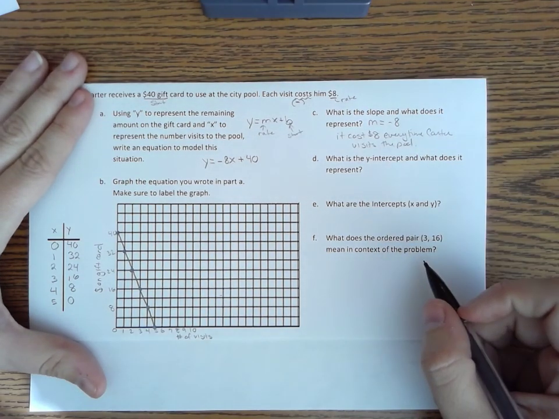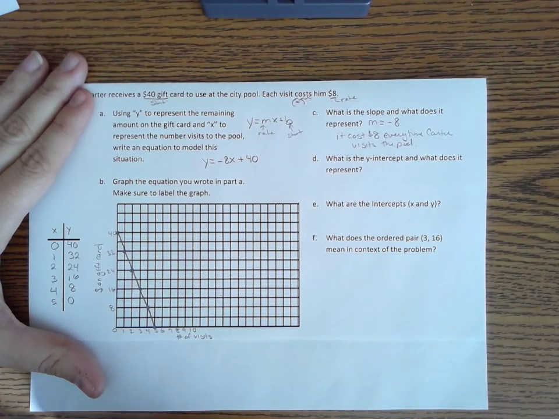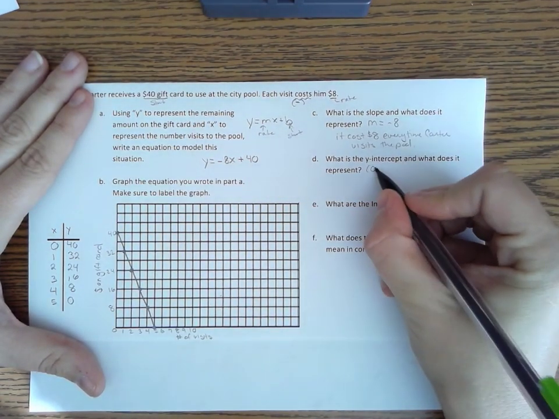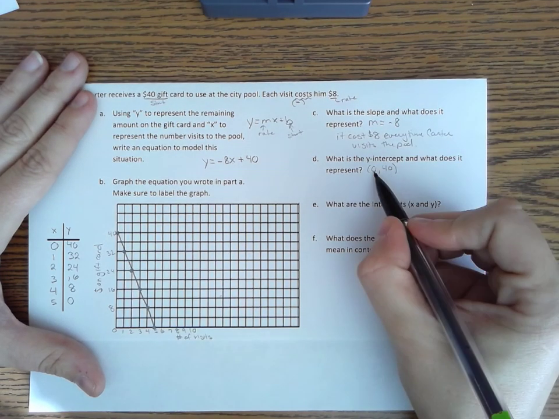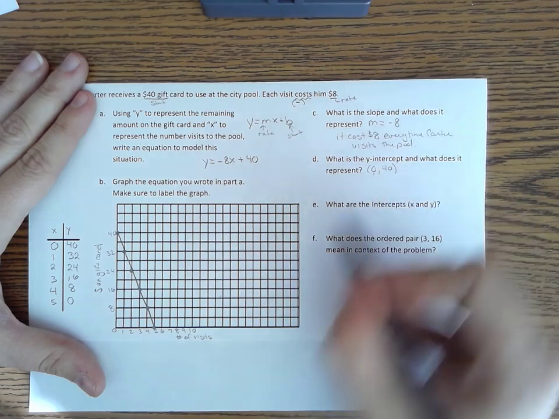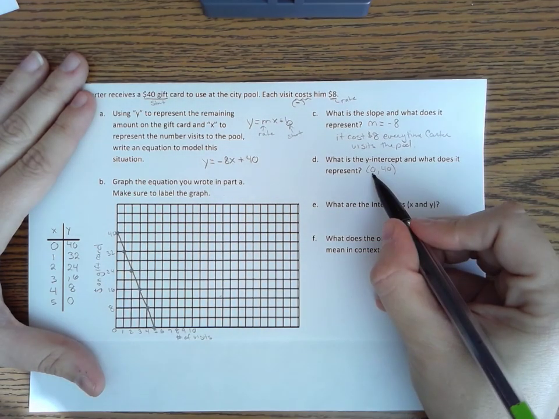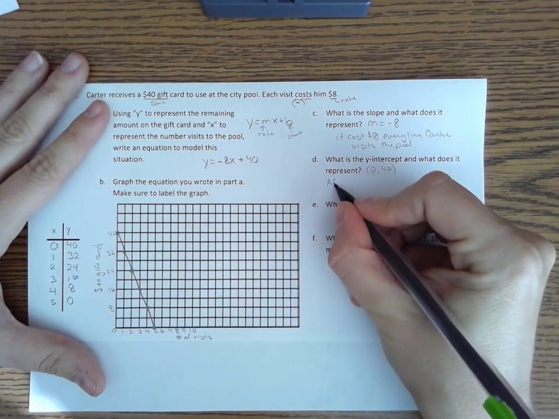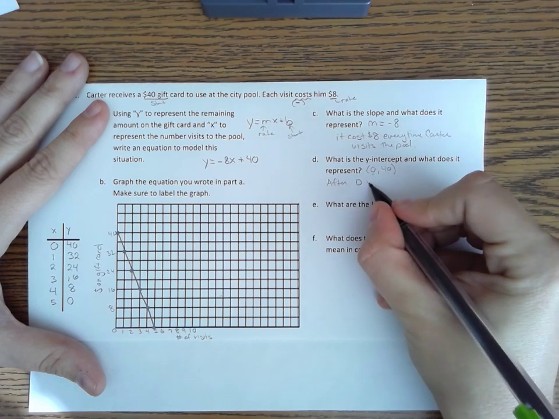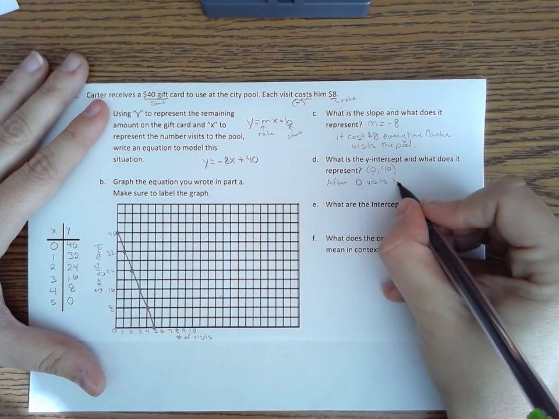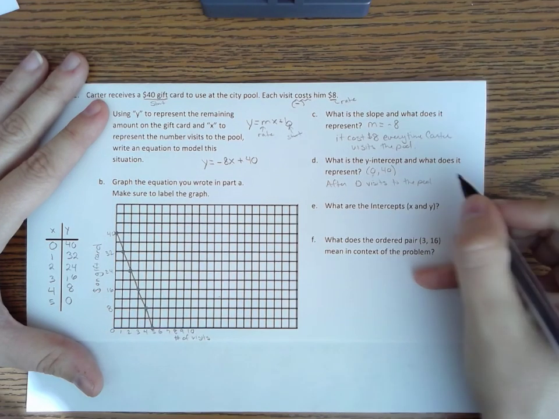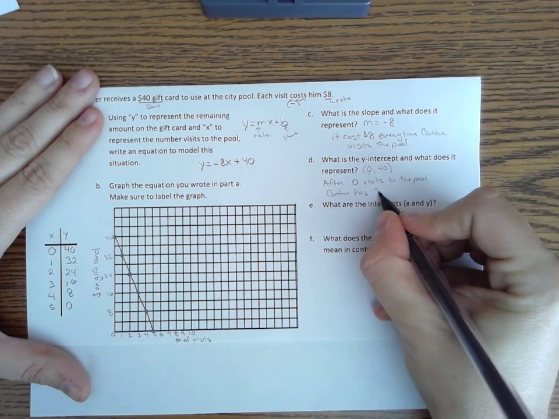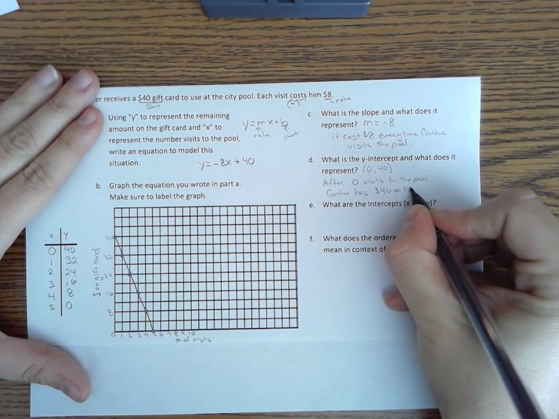Okay, then D says, well, what is the y-intercept and what does it represent? So my y-intercept, remember, that comes from my B value, so this 40. My y-intercept is (0, 40), and it represents after no visits, because remember, X is the number of visits. After no visits, he has how much money on the gift card? $40. So after 0 visits to the pool, Carter has $40 on his gift card.